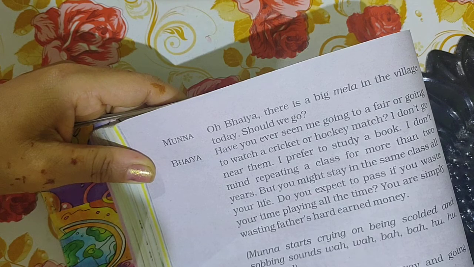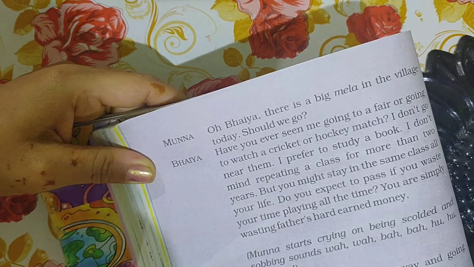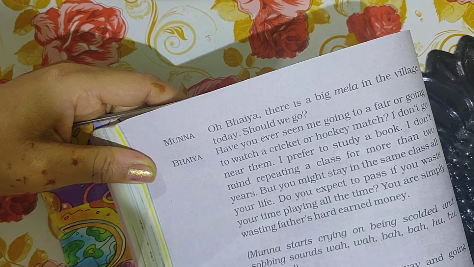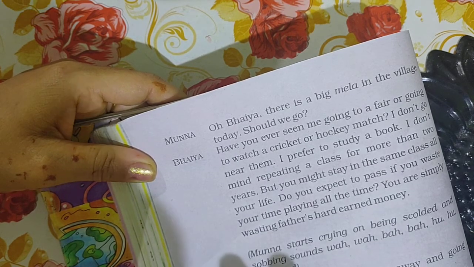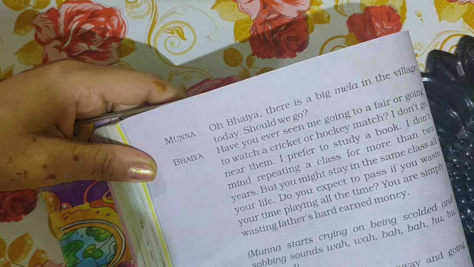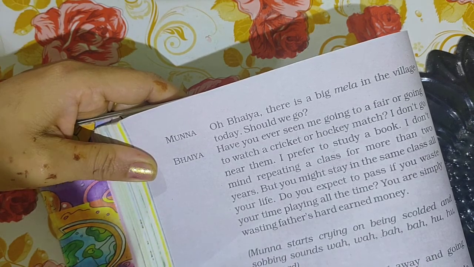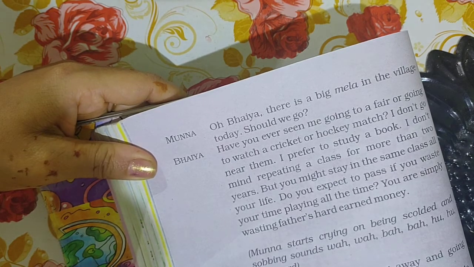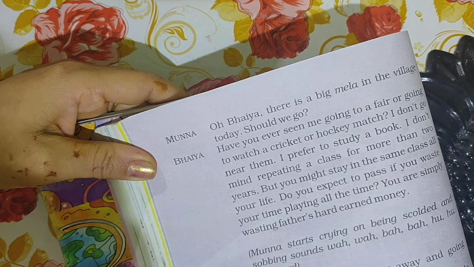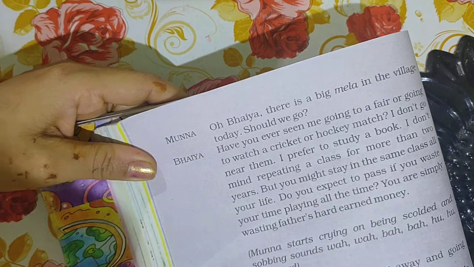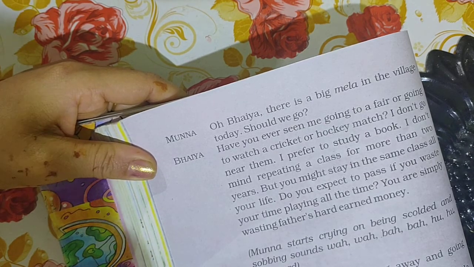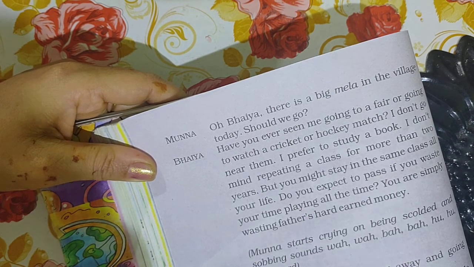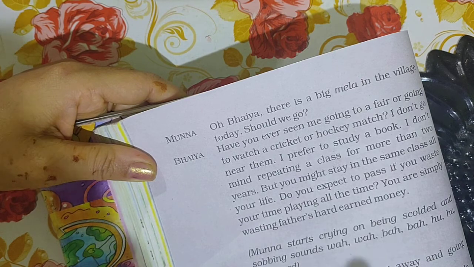But what will you do if you will not study at all? You will remain in the same class for the whole life. What he's saying is, I study a lot. He means that I study a lot, I study all the time, still I have to stay in one class. All right, stay in one class for 2 years. But you are not studying at all, so you will have to stay in the same class for your whole life. So how do you expect to pass if you waste all your time playing?